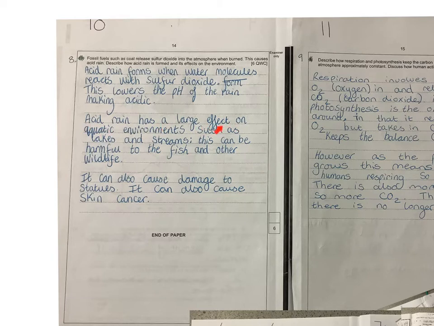Acid rain has a large effect on aquatic environments such as lakes and streams. This can be harmful to fish and other wildlife. It can also damage statues and it can also cause skin cancer. The main way we stop it is to use renewable energy instead of burning coal. That might have been a good thing to add on the end. The other thing you could think about is sulfur scrubbing, which is when we try and remove the sulfur from the atmosphere. So there are 2 extra ways that might have been a good bit to add at the end to show your further understanding.